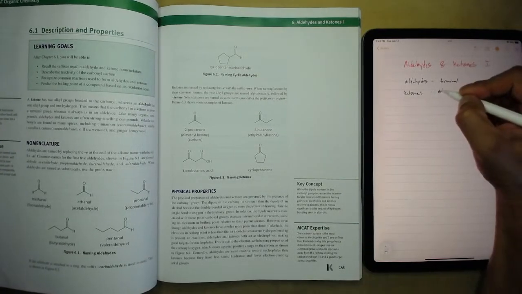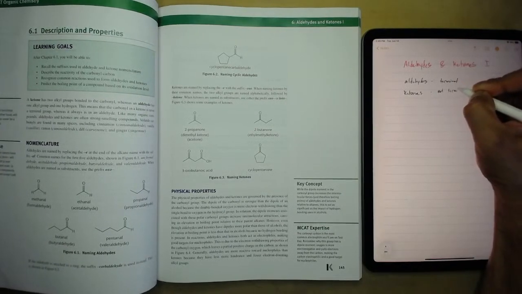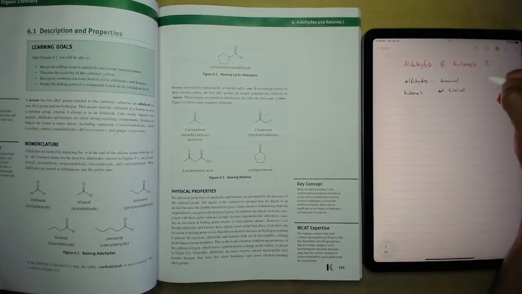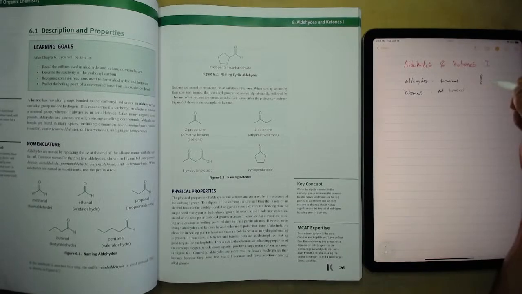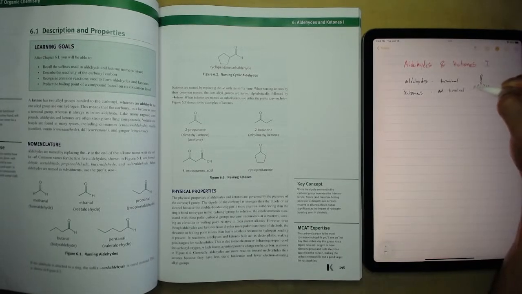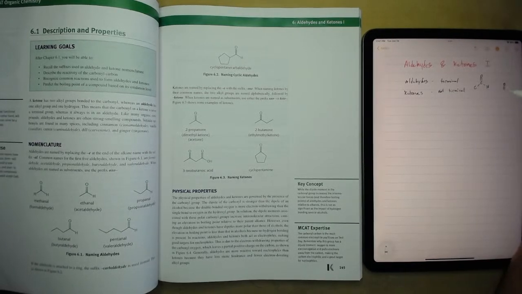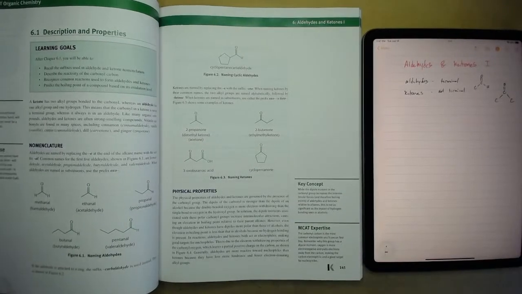Let's write not terminal. Aldehydes have the oxygen double bonded to a carbon, bonded to a hydrogen, whereas the ketone is a double bond to a carbon that's bonded to two other carbons.